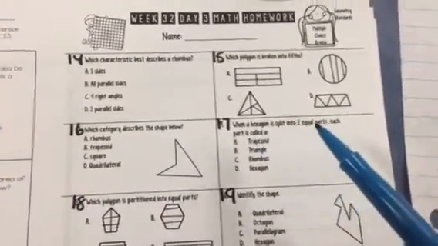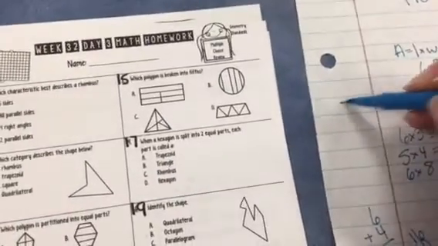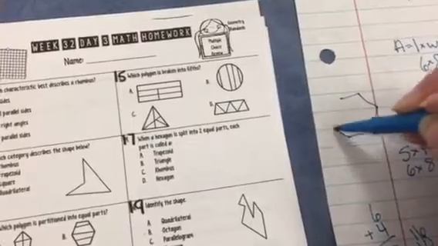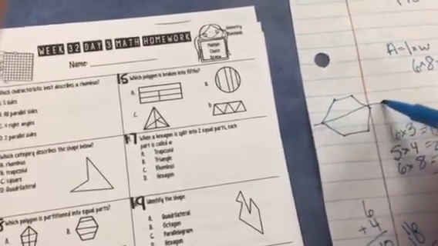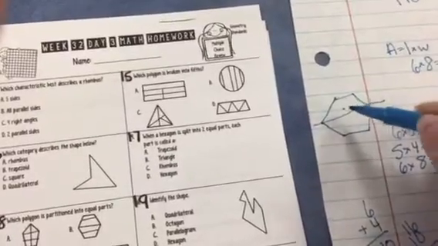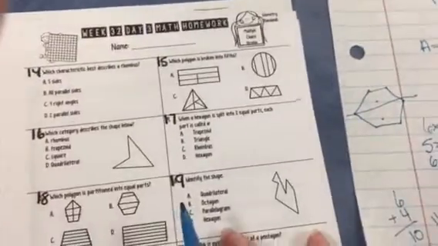When a hexagon is split into 2 equal parts, each part is called a, so let me draw a hexagon. Again, I'm not a good drawer, but you'll get the idea. Okay, there's my hexagon. If I cut it, you'll see that this top side is a trapezoid and this bottom side is a trapezoid. So when you cut a hexagon in half, you'll have a trapezoid on each half.